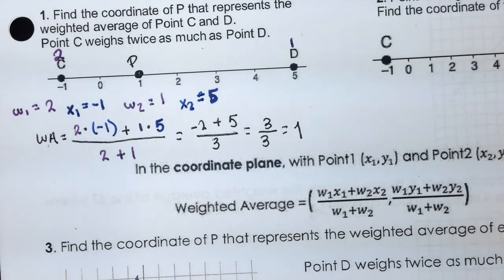To me, it's kind of a mix of partitioning and midpoint. That's what it feels like to me.